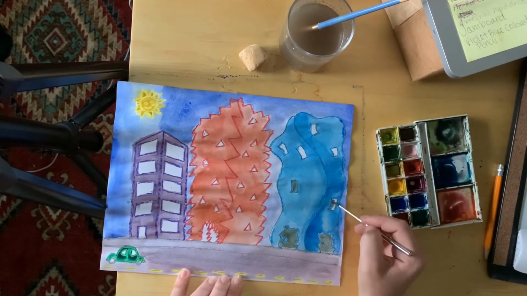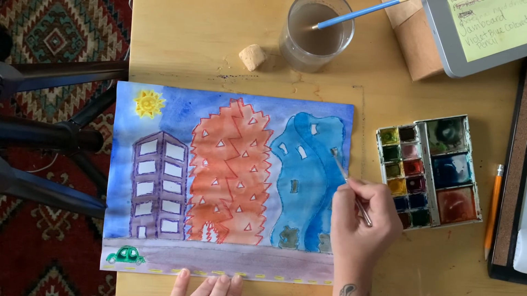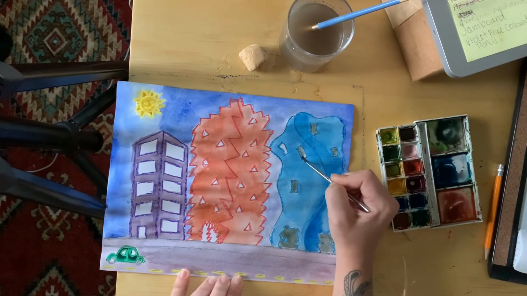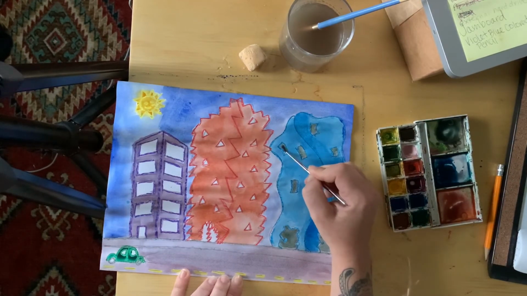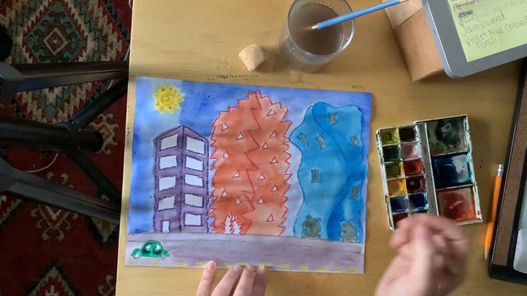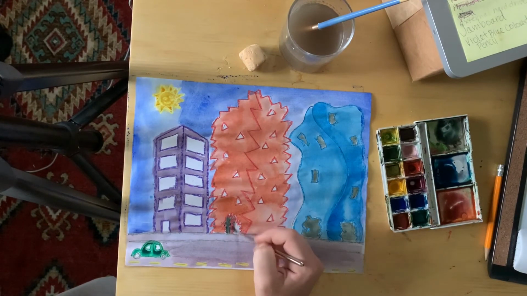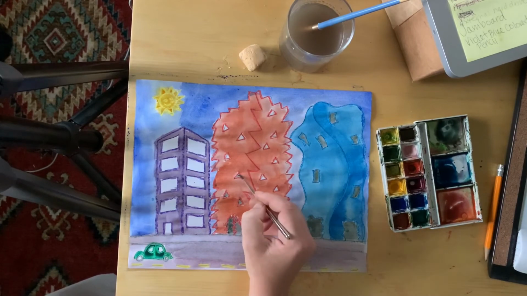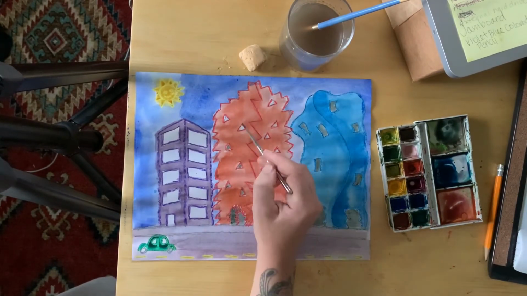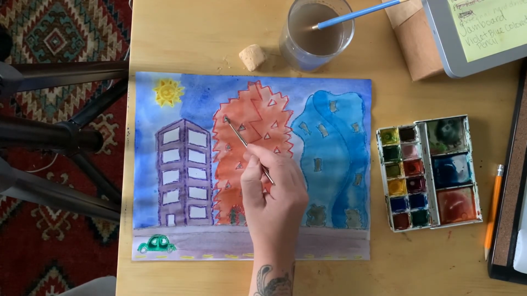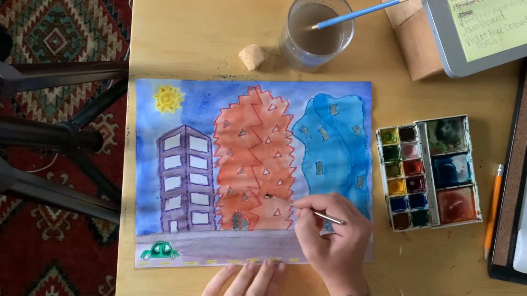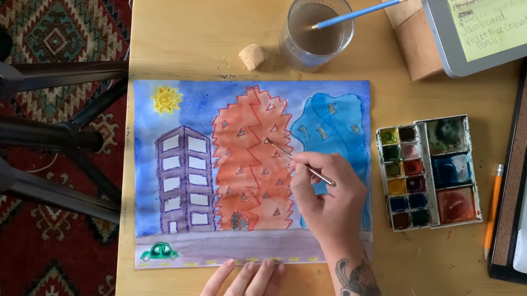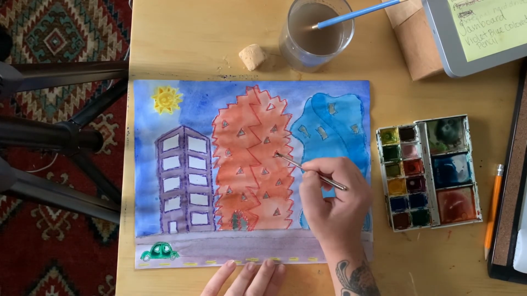I guess the lights could be on. They could be yellow windows maybe, like when you see a city building at night, but it's daytime in my picture, so people wouldn't have their lights on in their office, I guess, or at home. But, you know, maybe in one of these big windows, I'll paint some people, or put little dots for heads.